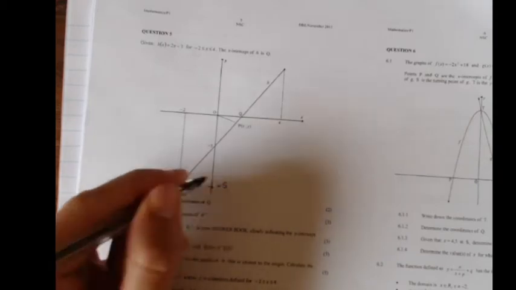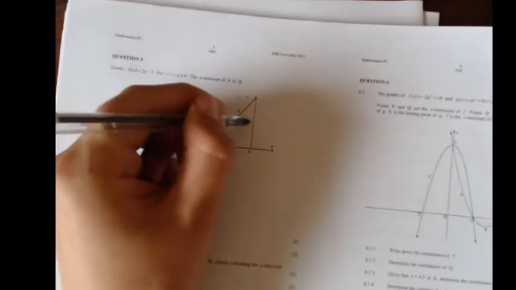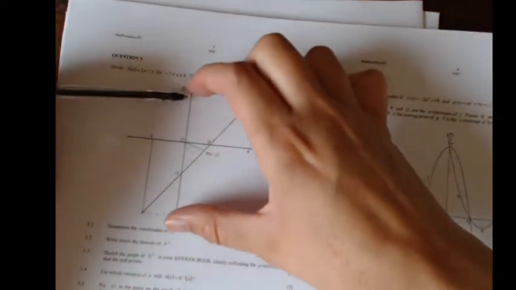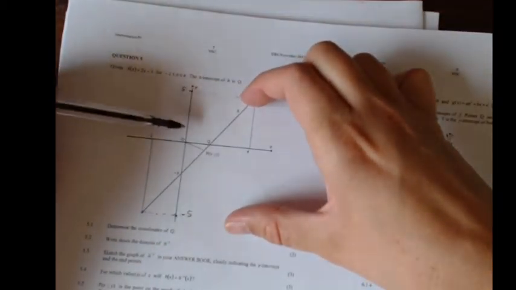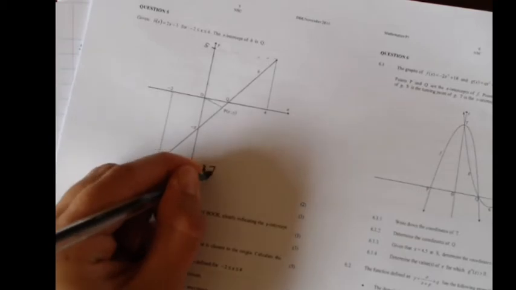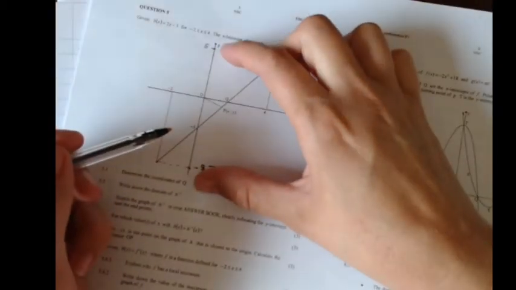Right, so at negative 2, by substituting, I get negative 7, and by substituting the 4, the maximum value there, I get the y value 5. So you can see this graph on the y-axis lies between negative 7 and 5.